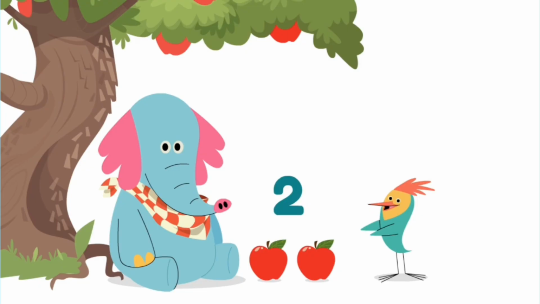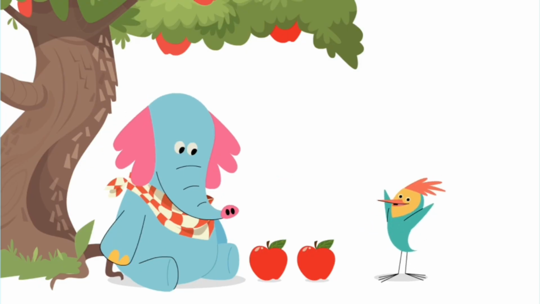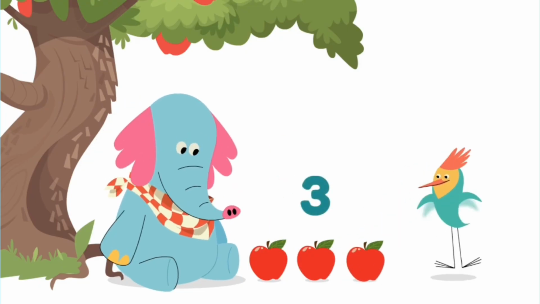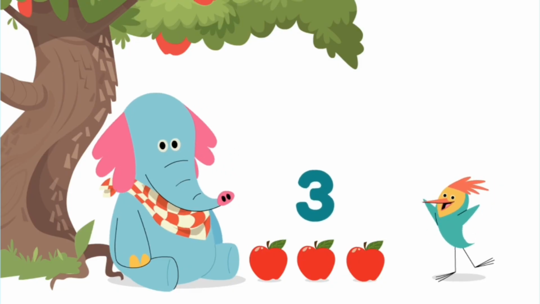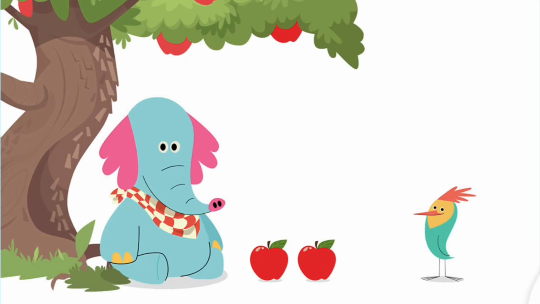Red apples for snack. Then he gets 1 more. Now Olo has more apples. He has 3. Tap and count the apples. 1, 2, Super! There are 2 apples. Look! 1 more apple fell. How many are there now? Tap them.